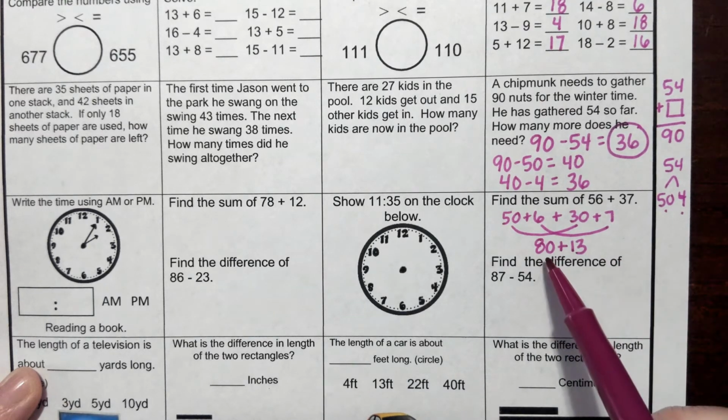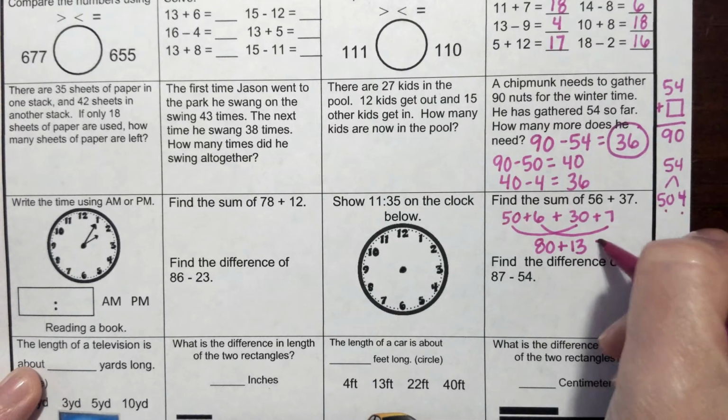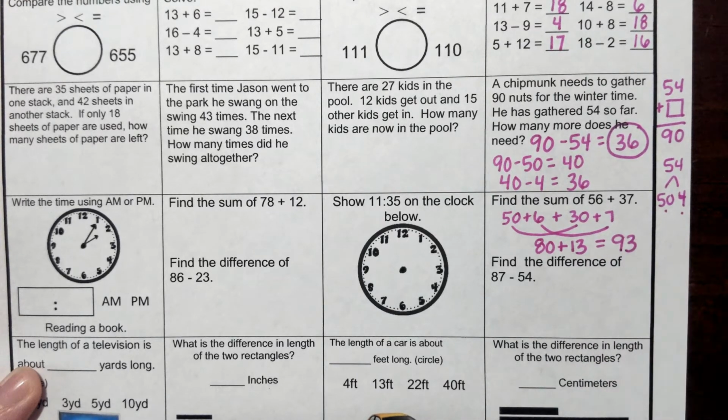Now when I'm thinking of 80 plus 13, I'm going to first add on the single 10. So 80 plus 10 is 90, and 90 plus 3 more equals 93.